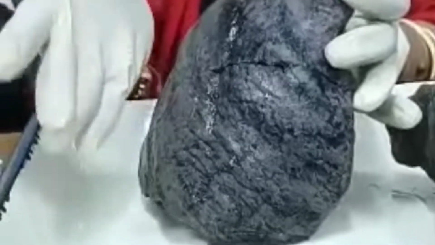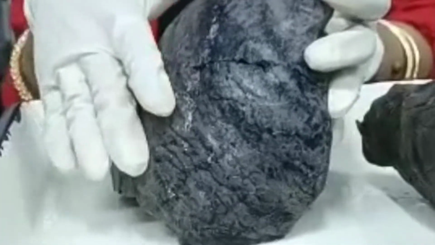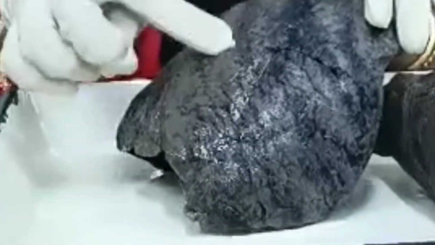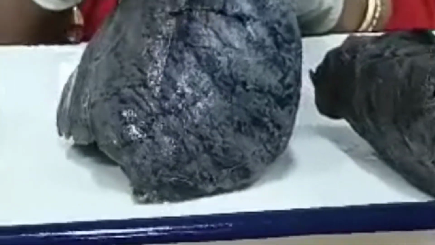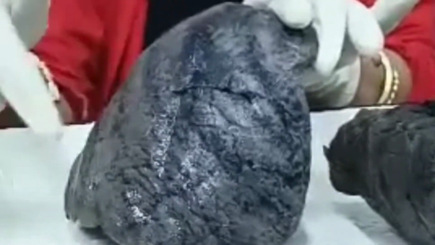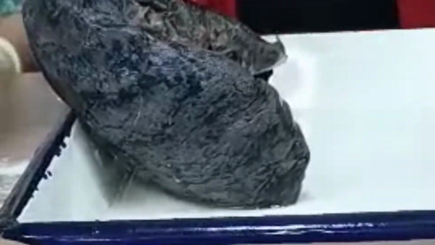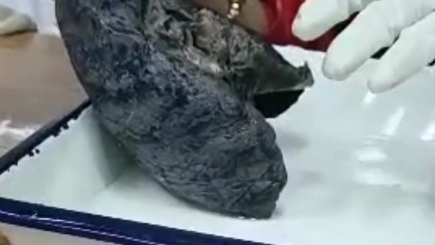This surface is known as the costal surface. You remember? Yes, ma'am. Costal surface, why? Because all the rib impressions are here. Everybody see how nicely the ribs are going there. So this is the costal surface. All the rib impressions I can see here. This is the costal surface. This total surface is the medial surface.